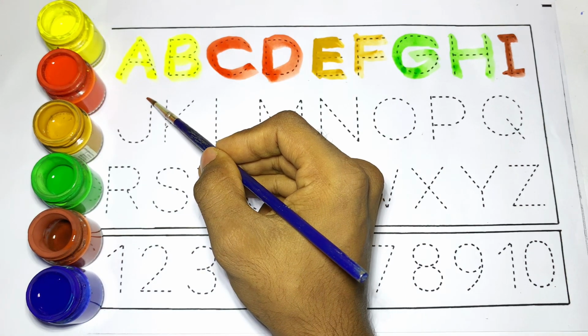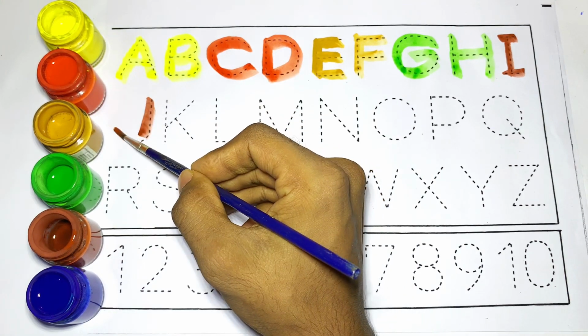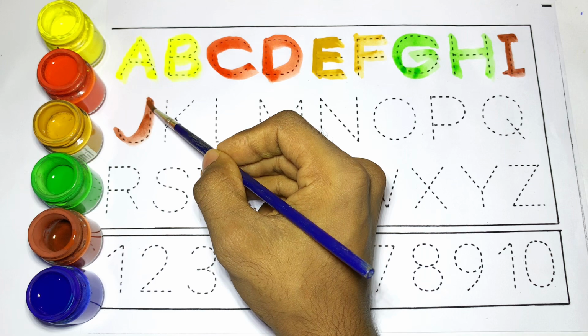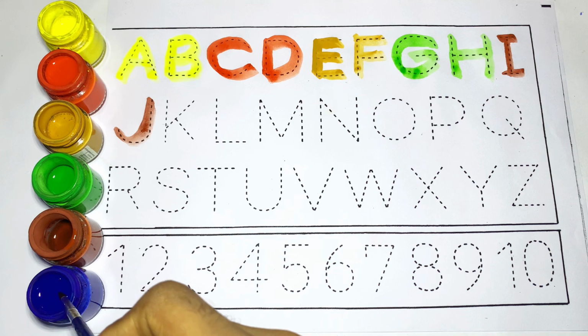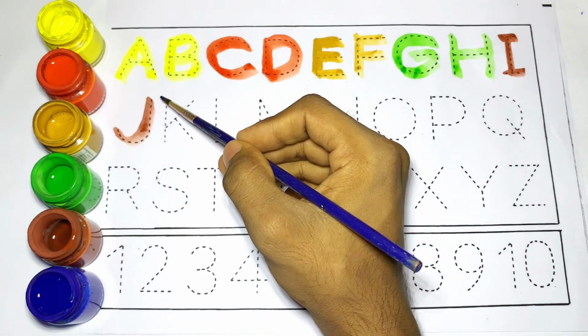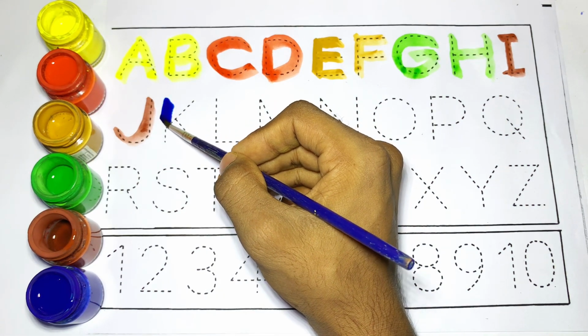J. J for joker, J for jackfruit. And again use brown color. Kids, next is K. K for kite, K for king. The alphabet K. And use blue color.